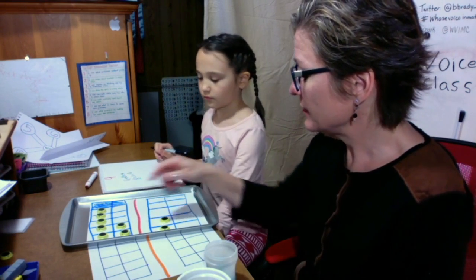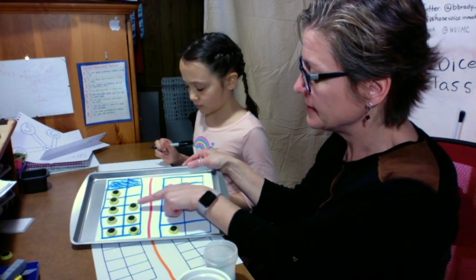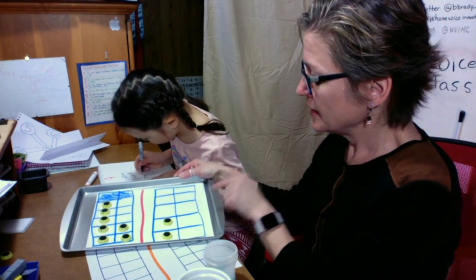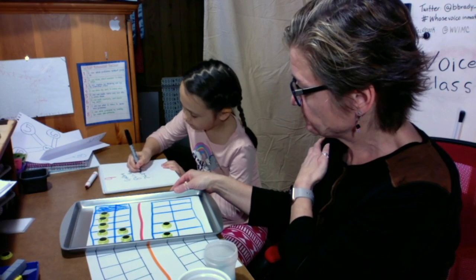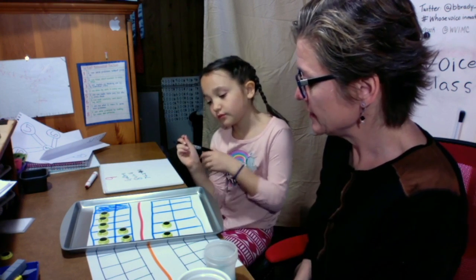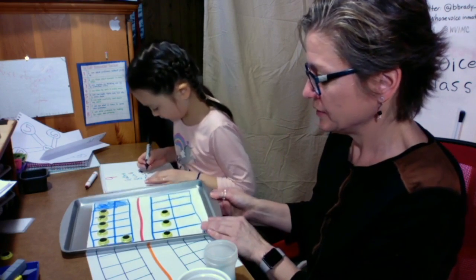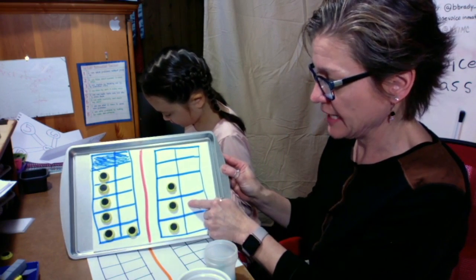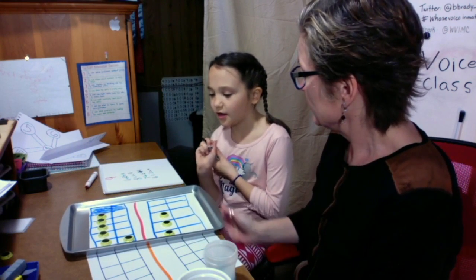So now how many? You just moved a magnet from the top to the bottom. It was 8. Now how many is it? And we change this 7 into plus 2 equals 9. Okay. Keep going. 6. So she turned the 7 into a 6, and then she had to turn the 2 into a 3. Wait a minute. What?